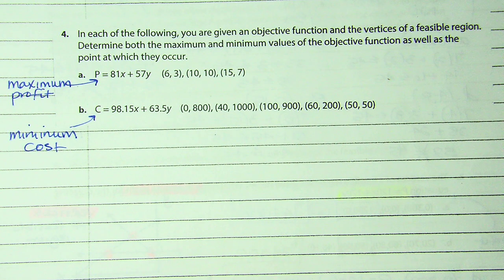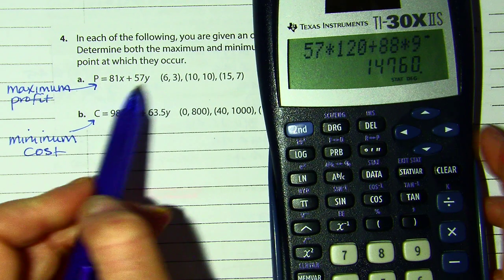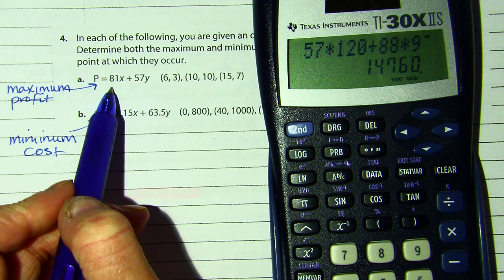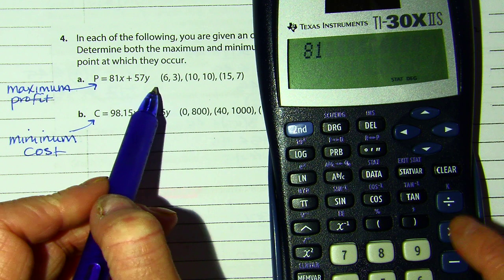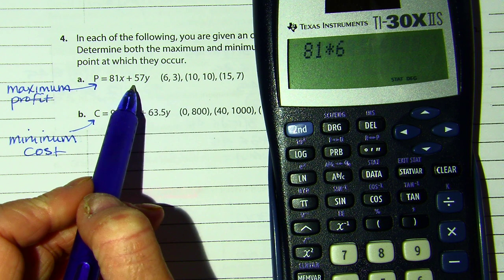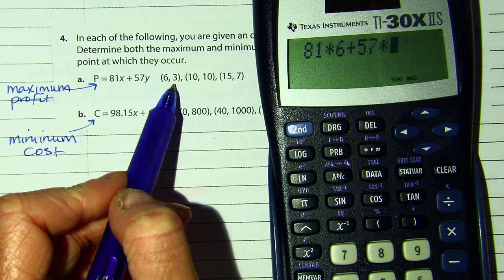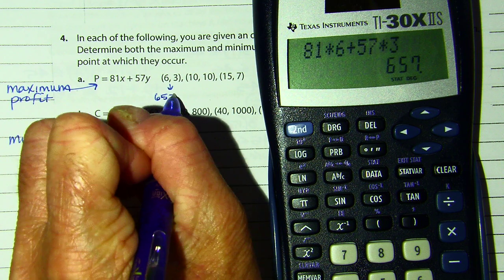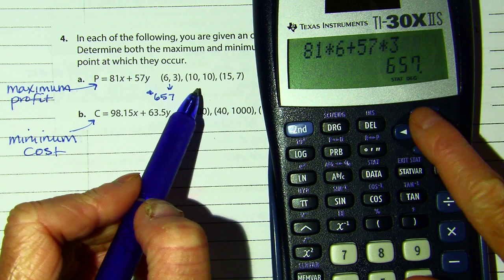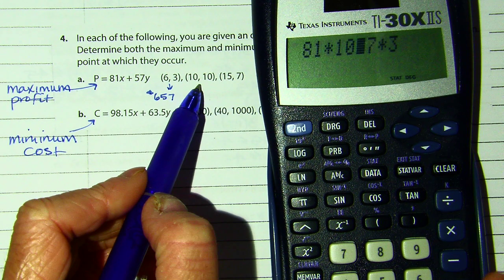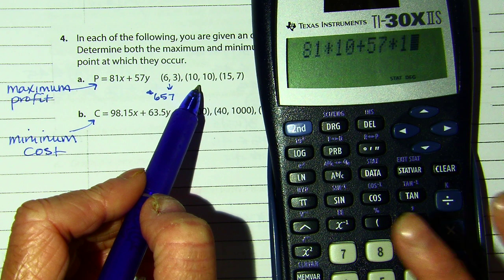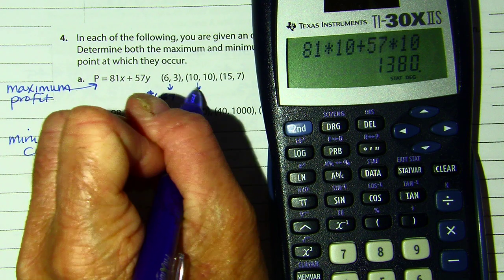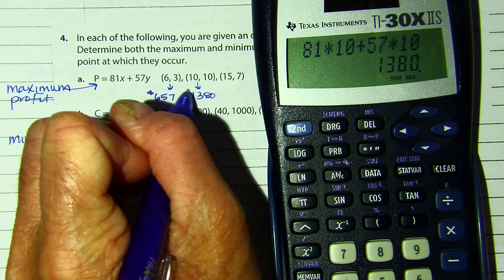So here we go. I'm going to plug each of these points into this equation. So 81 times 6 plus 57 times 3. And this one gives me 657. Next one, 81 times 10 plus 57 times 10. This gives me a profit of 1380.